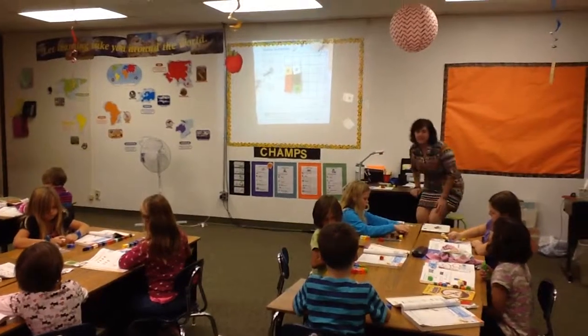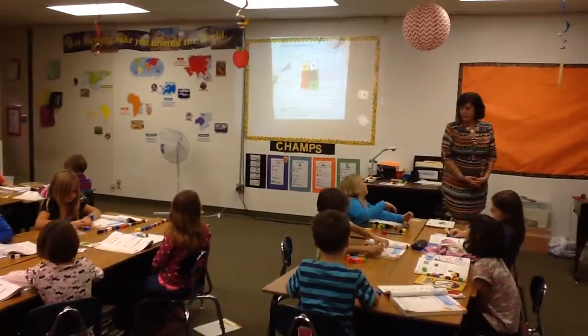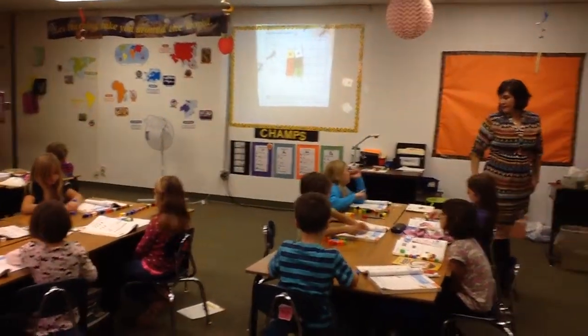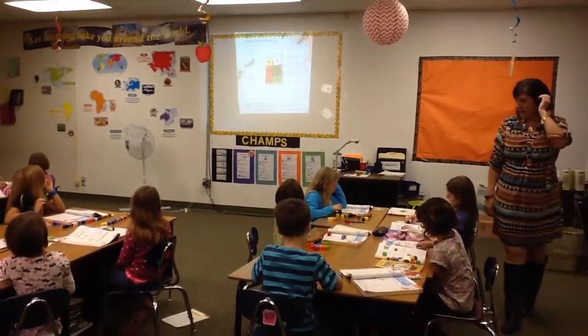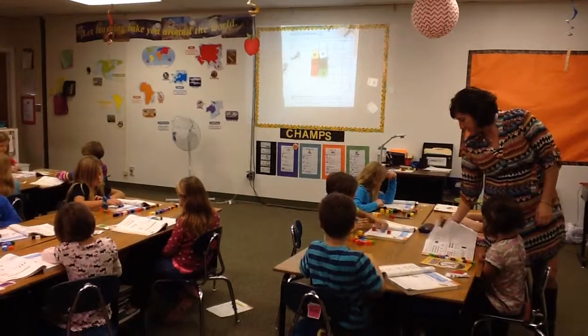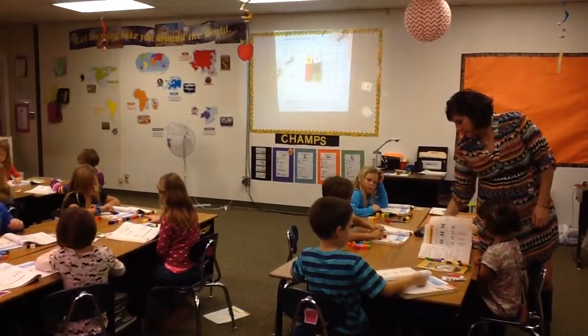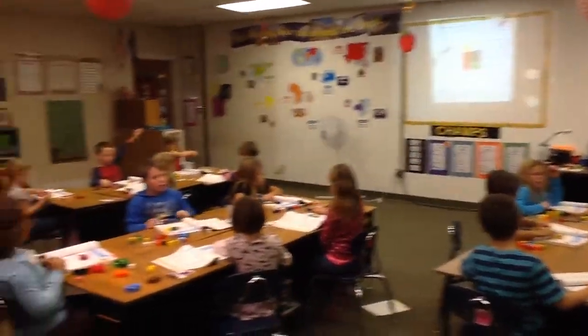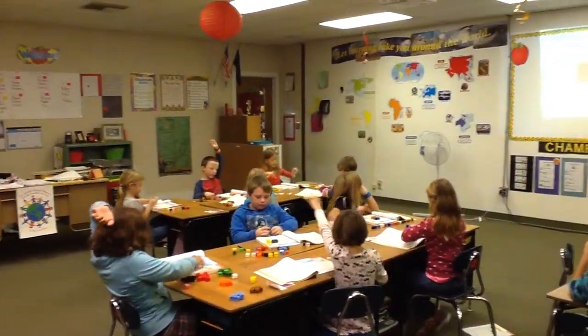But are we missing something when we look at it? Are we missing somebody when we do our graph? So, who might we be missing on our graph?